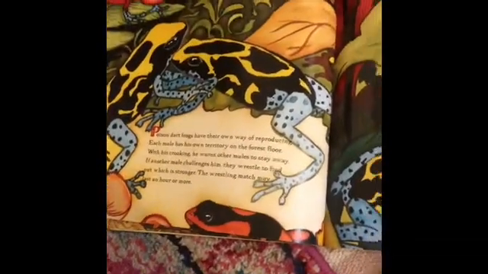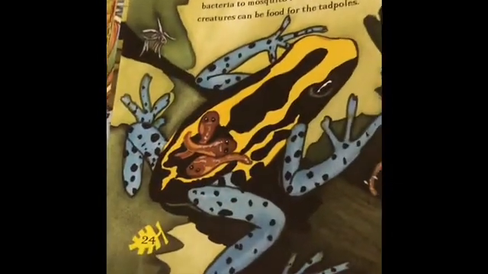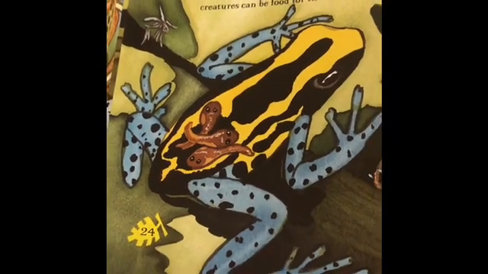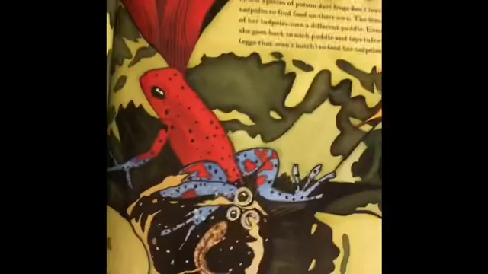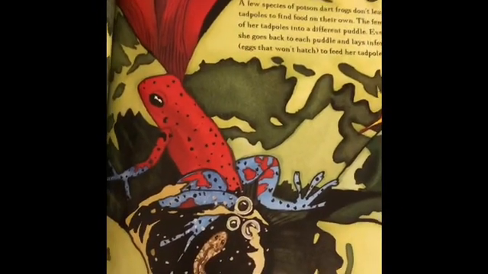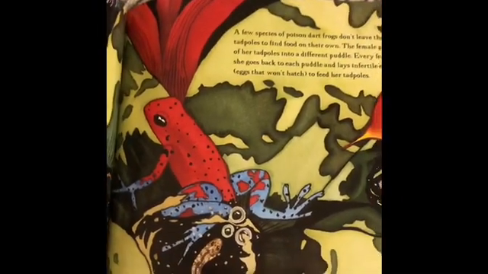Again, more brightly beautiful colored frogs. Oh. Okay, I'm real interested in what's going on there. I do wonder about the life cycle of a frog. Maybe you're wondering, do frogs stay with the parents? I know I am now. I didn't think they did.